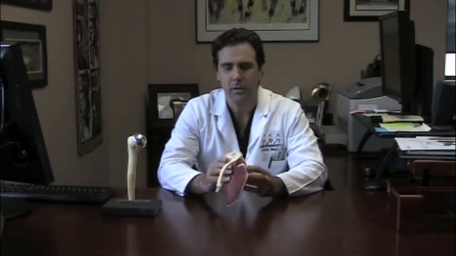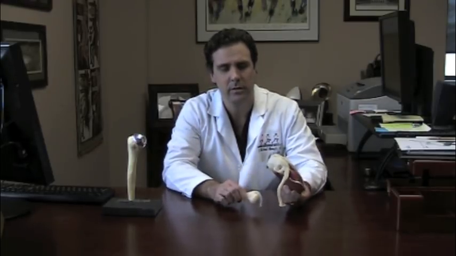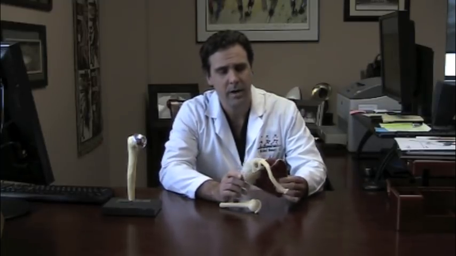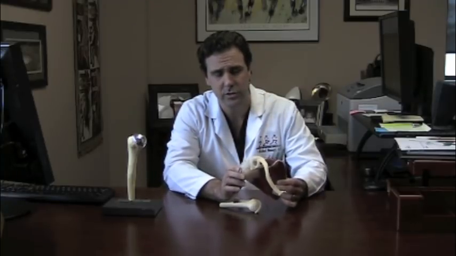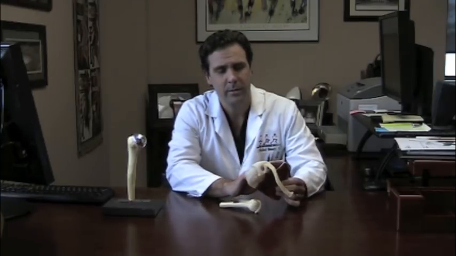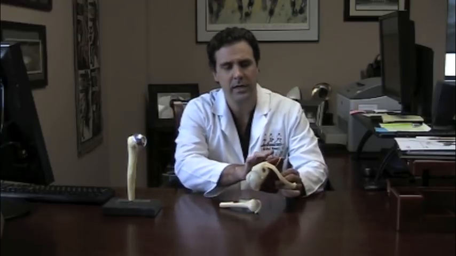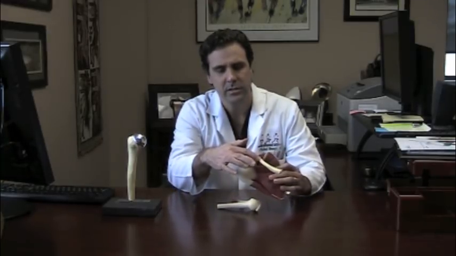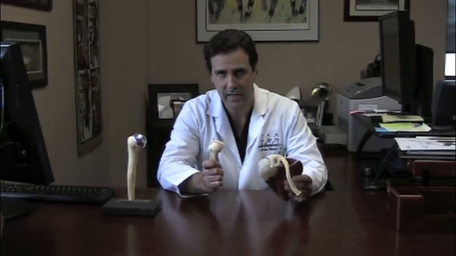This here is a model of a shoulder joint. Just going over some of the basic anatomy of a shoulder joint, there are three primary structures that make up the shoulder girdle. The primary structures are the scapula, which is this bony plate-like bone here, which attaches to the clavicle, which is this long bone here in the front of the shoulder. And all of this articulates with the humeral head, which is a ball-shaped bone.